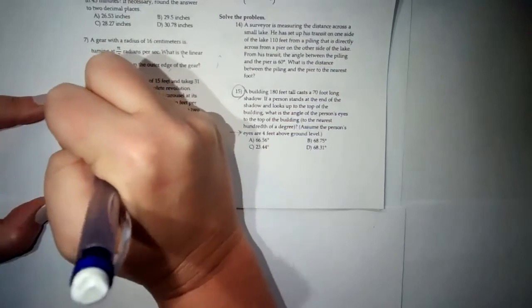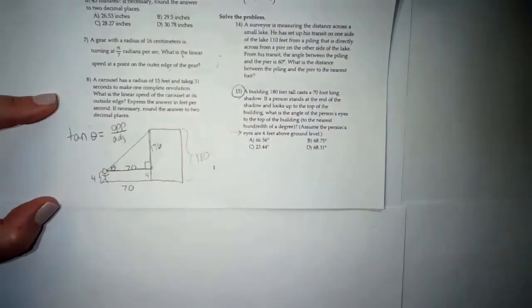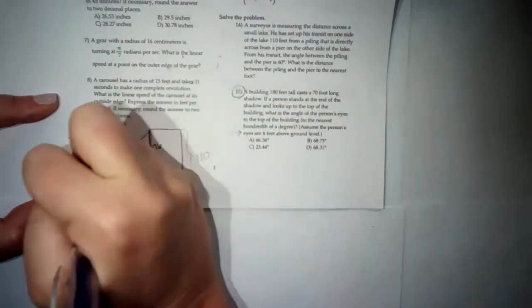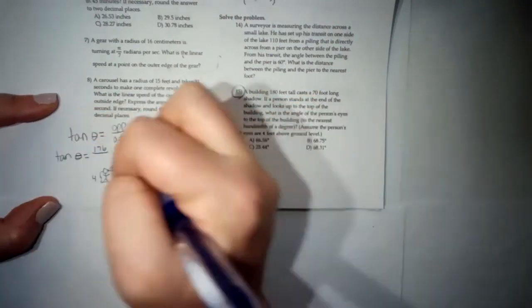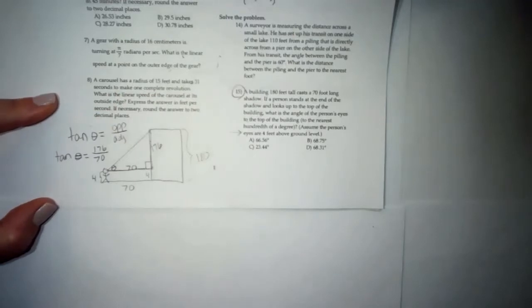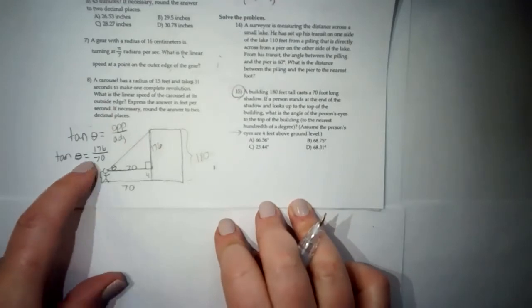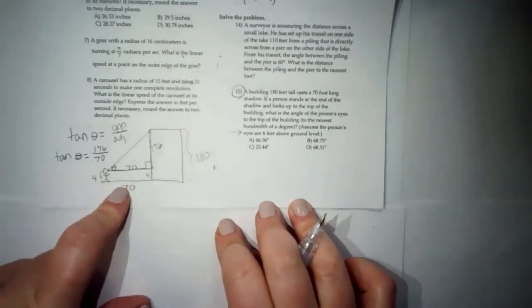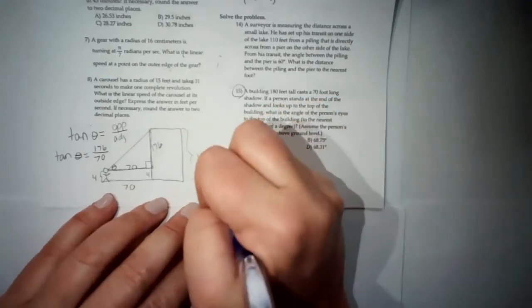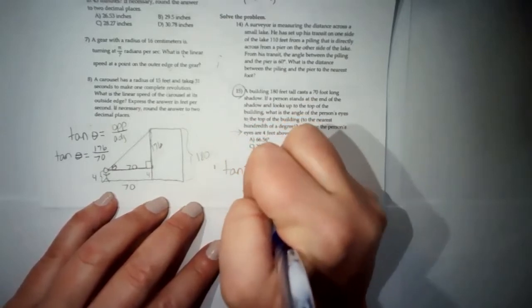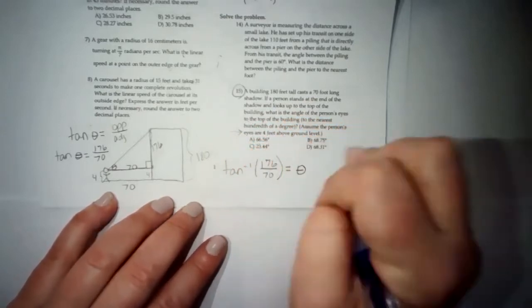Okay, tan theta equals opposite over adjacent. So we're going to have tan theta equals 176 over 70. Everybody agree with that? And then how do I find theta if I have the right side? What am I going to do in my calculator? Inverse. So I'm going to take the inverse tan of 176 over 70. And that's going to give me theta.